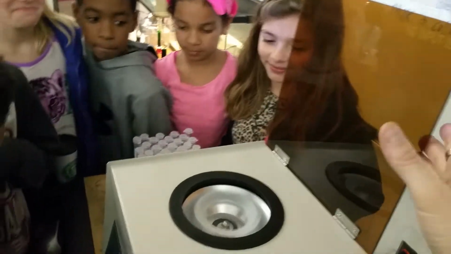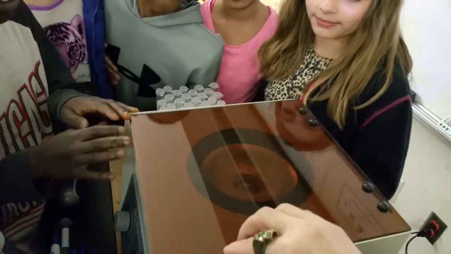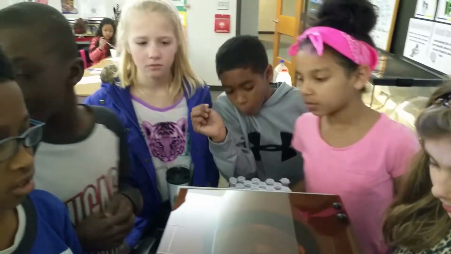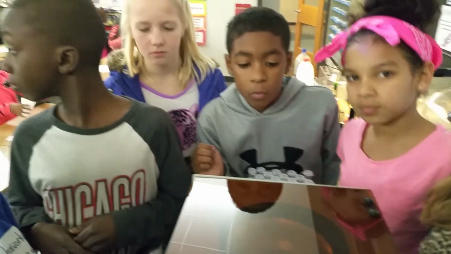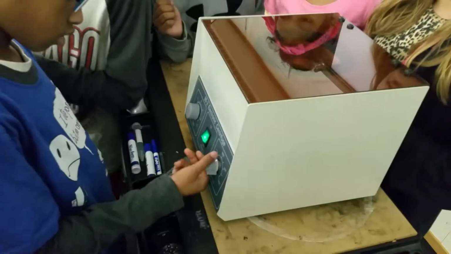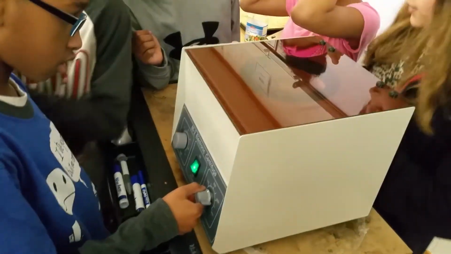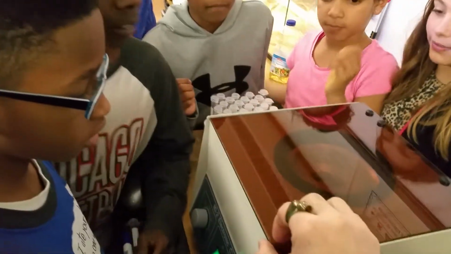Now once it gets going like that, we'll close the lid here for safety. And you can see the centrifuge is spinning your test tubes around. And it's forcing the sand toward the outer end of the test tube, toward the bottom of the test tube. Okay, Jerome, you can start turning it down. There you go. Let's check. Go ahead and turn it off.